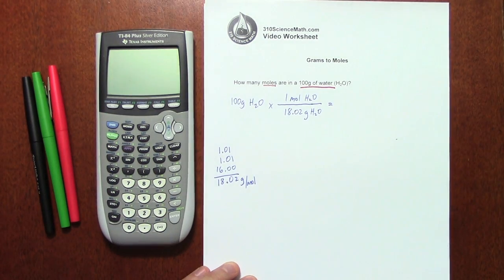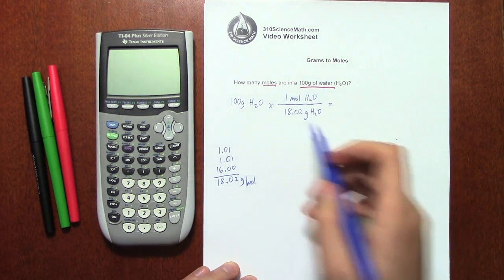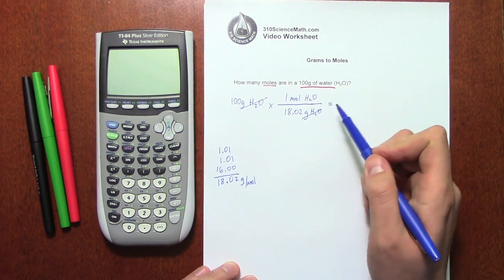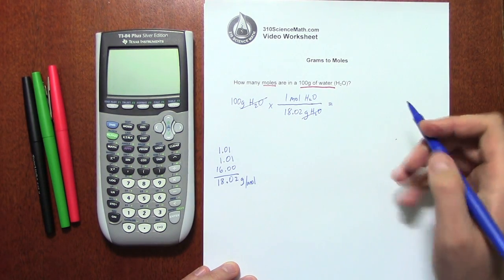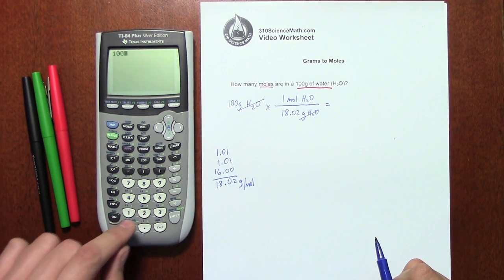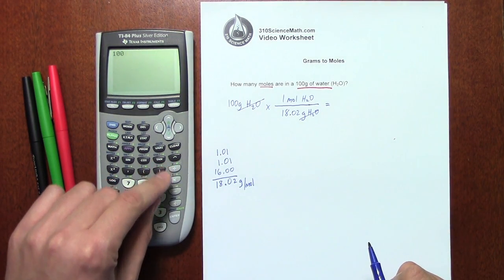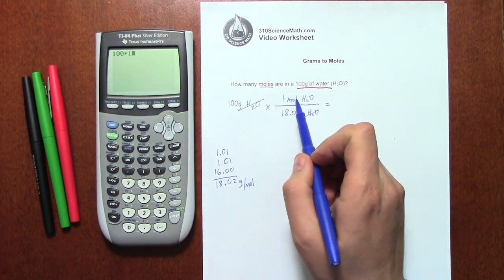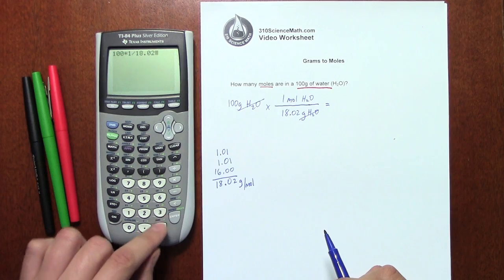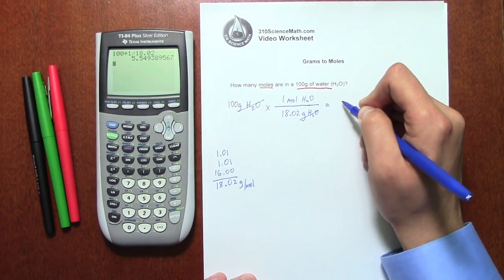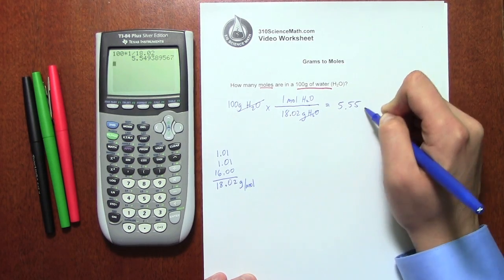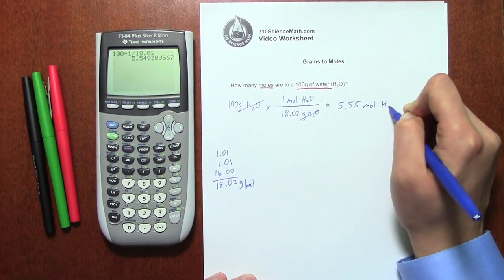As far as the dimensional analysis style goes, this is how you set it up. You want to make sure that the grams of water cancels with grams of water, and at the end of the problem you're left with moles of H2O. So we're going to need to use the calculator to figure out the rest of this. I'm going to type in 100 times 1, right? You multiply the tops and then divide by the bottom, which is 18.02. And that makes my final answer 5.55 moles of H2O.